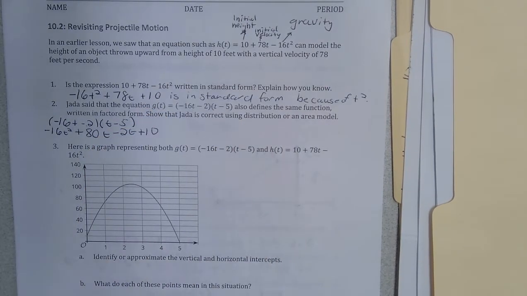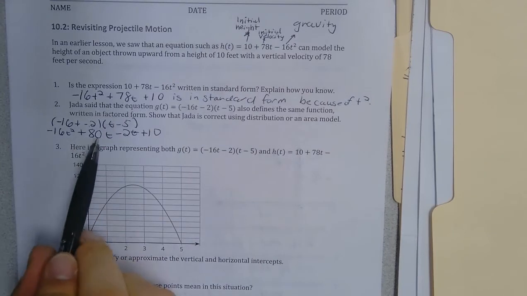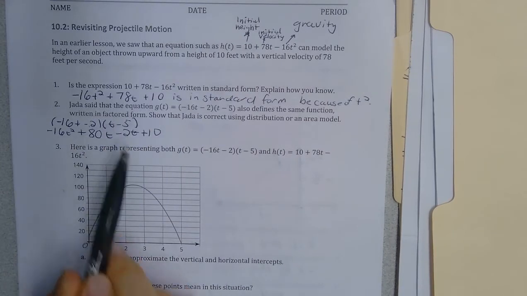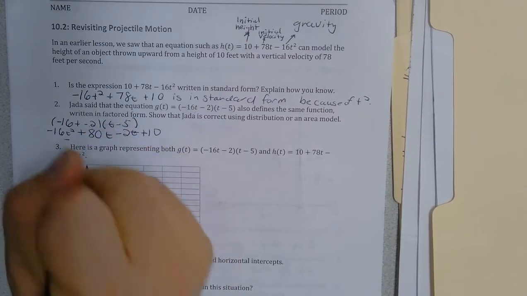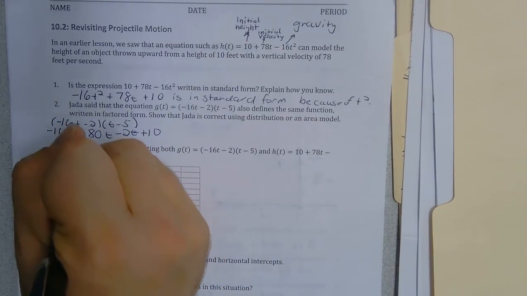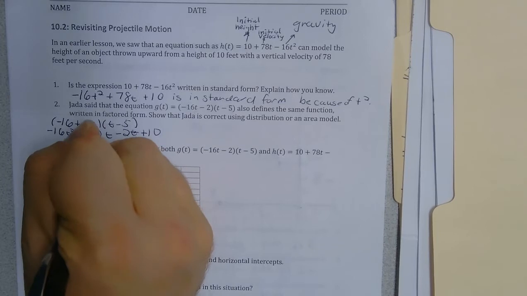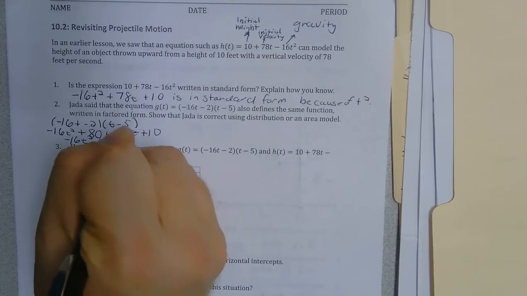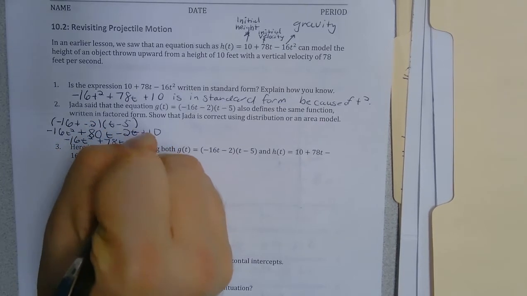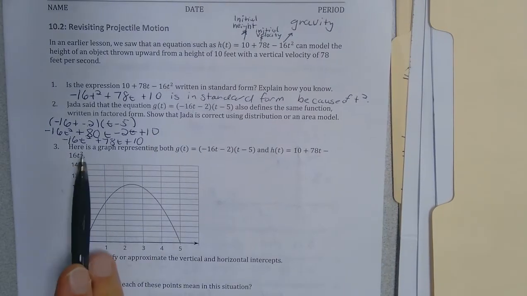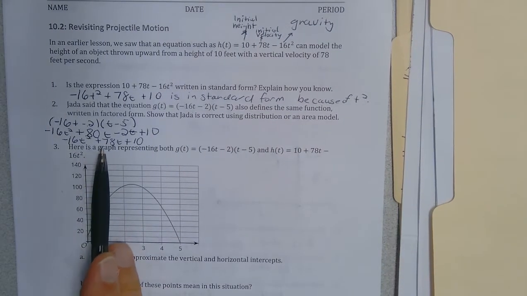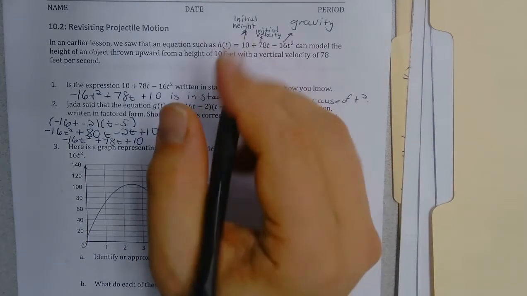And I notice that I'm not done. So we have the 80 minus the 2, and it gives us positive 78. So the overall expression is negative 16t squared plus 78t plus 10. Now, that's one way to do that with distribution. You need to be fluent in doing distribution or an area model.